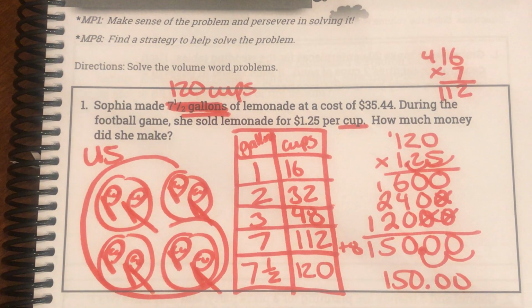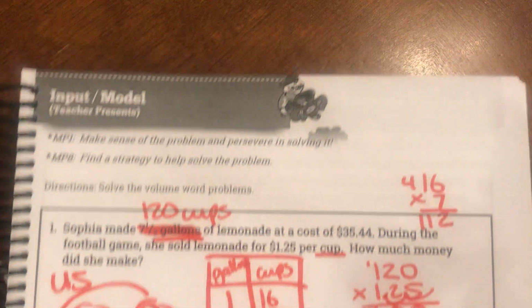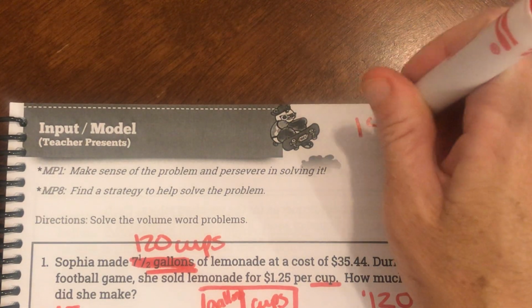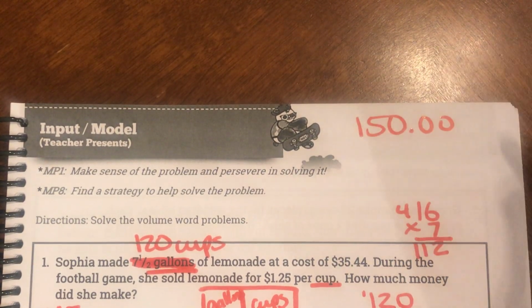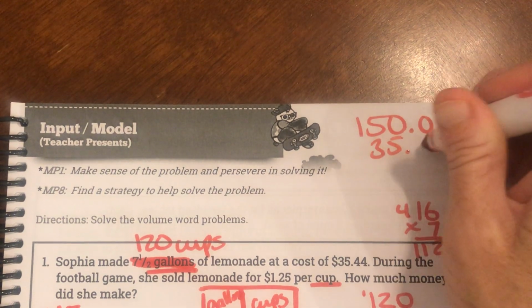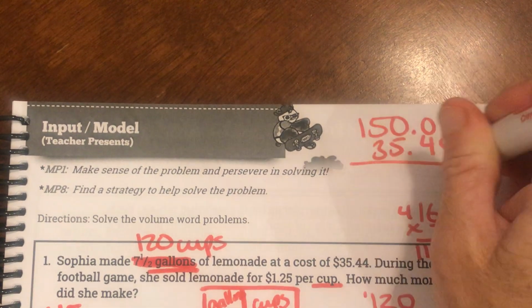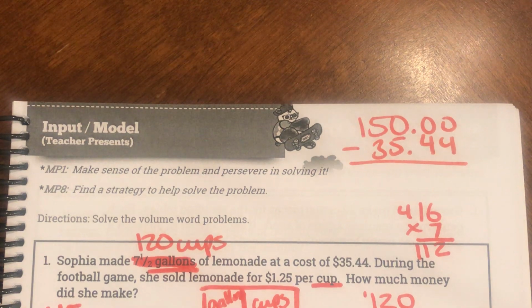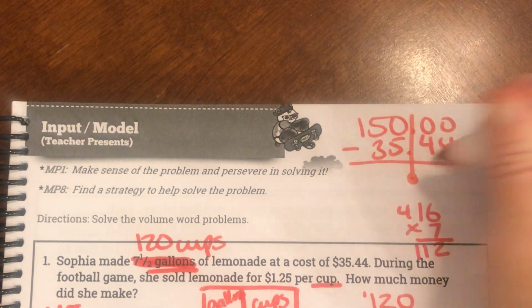But that's not actually how much money she made, because to figure out how much money she made, you have to subtract how much she spent. So this is why we call this a multi-step word problem. So she brought home $150, but she had spent $35.44. So I need to come up here and subtract what she'd spent, and that will actually tell us our true profit. Now remember when I add and subtract decimals, friends, that I have to line up my decimals.